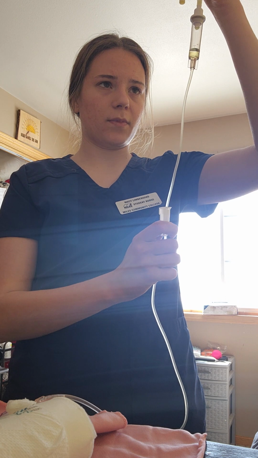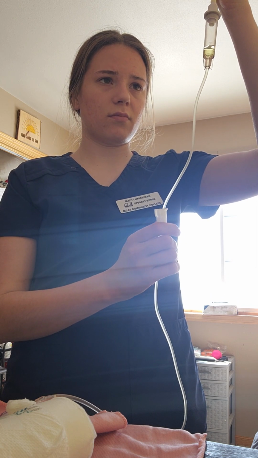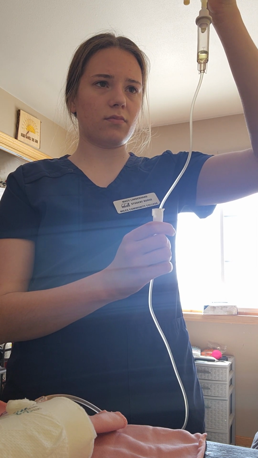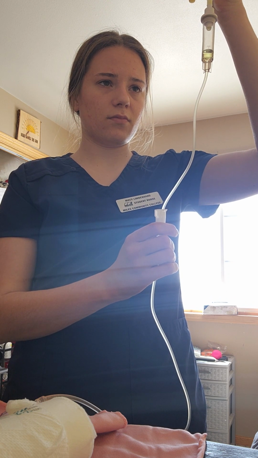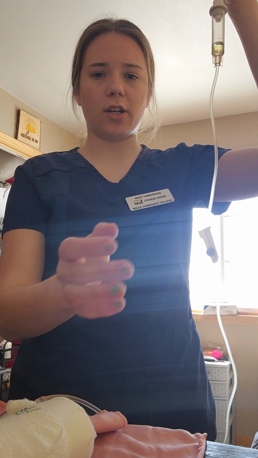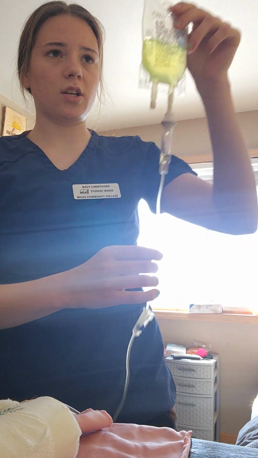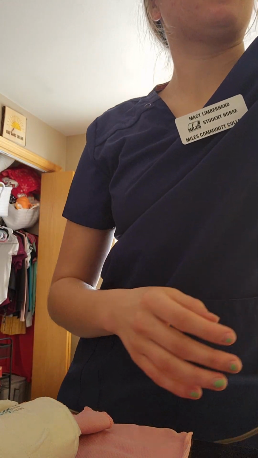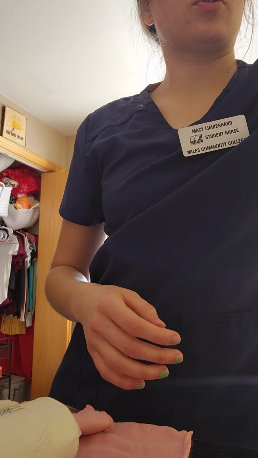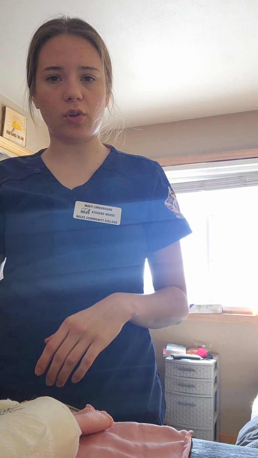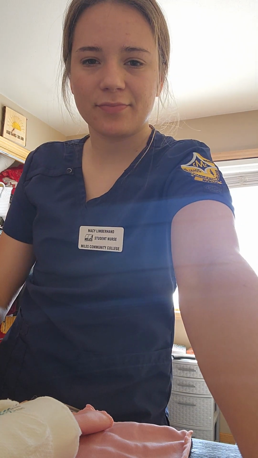Okay, that's way too fast. Okay, so I'm going to sit here and count for a minute. Okay, so I now have my infusion rate correct. So I'm going to hang this bag, and then I'm going to let it infuse for the full 45 minutes.